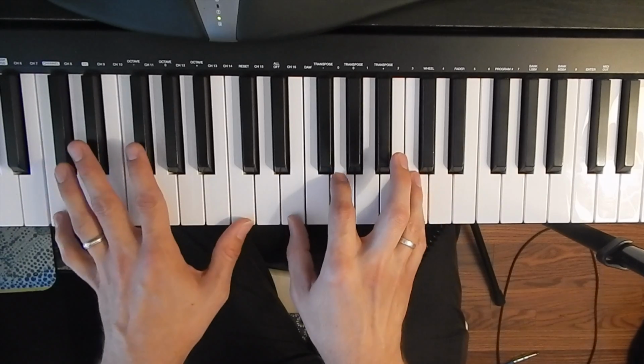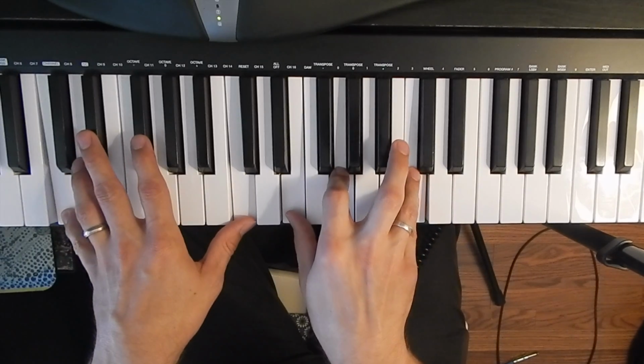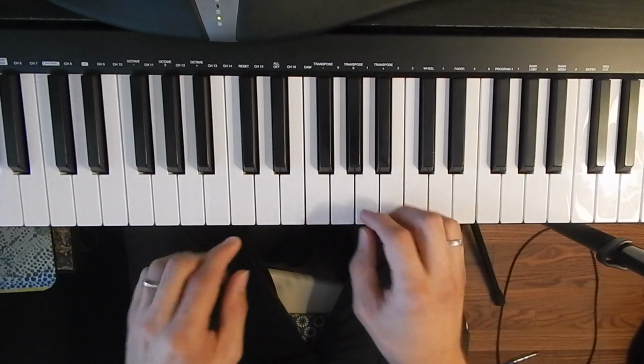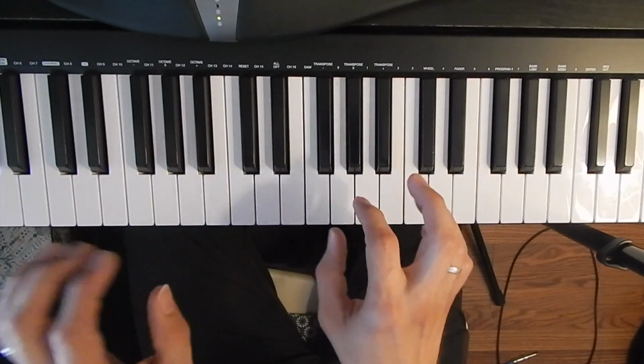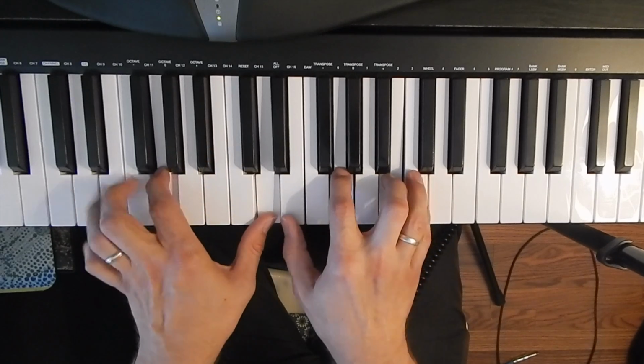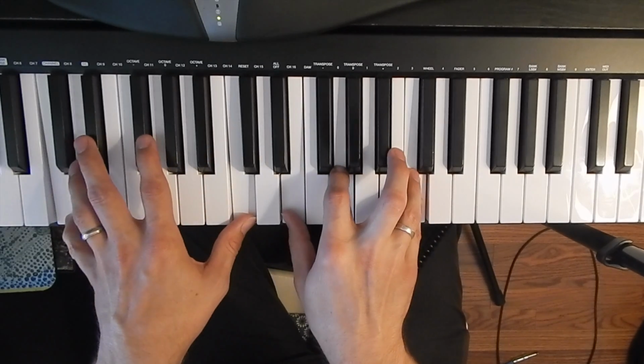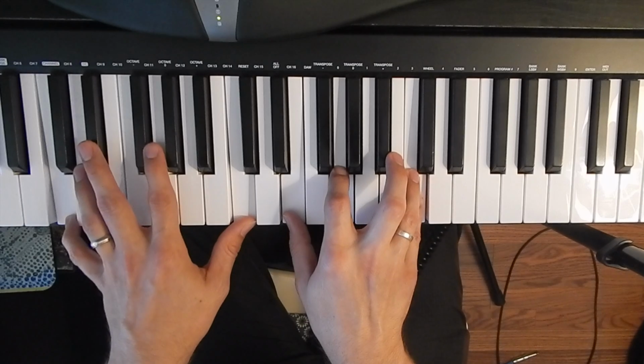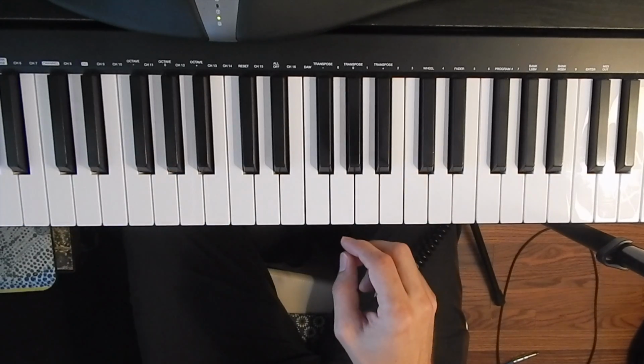So ending on 1 is your home base. It has a feeling of like you've arrived home, right? When you get back to 1. So to lead up to the 1, 5 is a great chord that's used a lot of times before the 1. And there's a couple reasons for this.